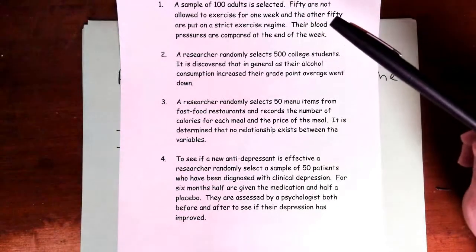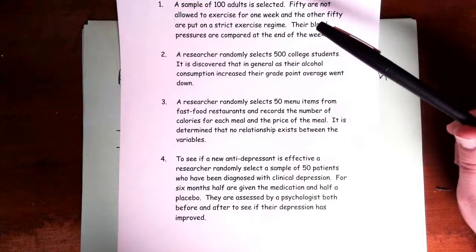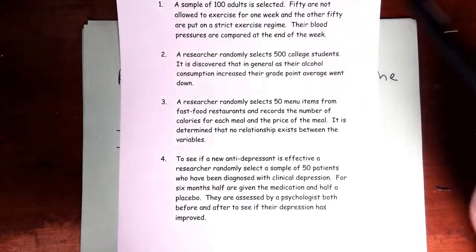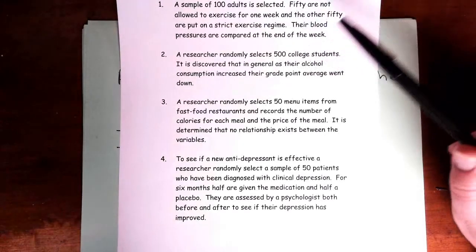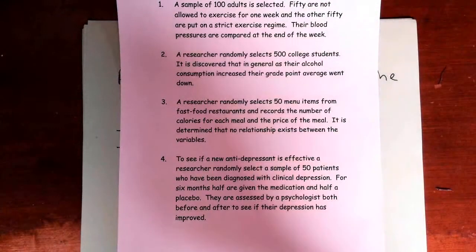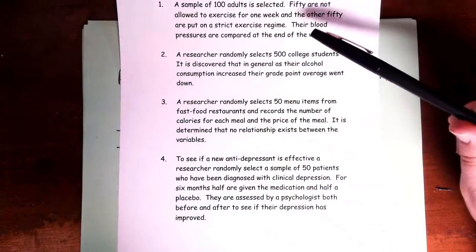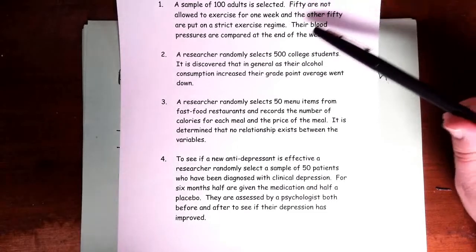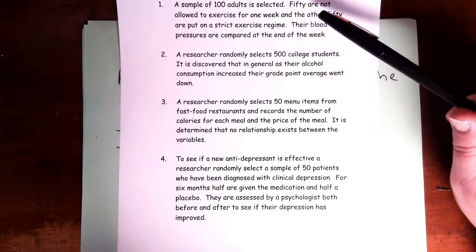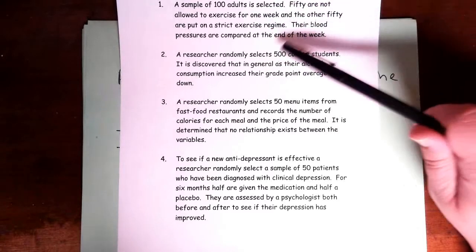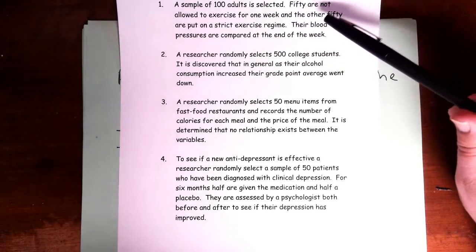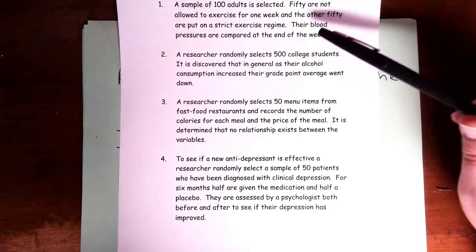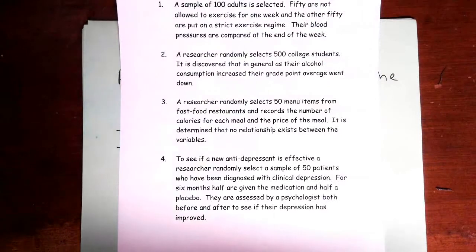Okay, so the independent variable is the thing that you want to show as the cause. So it's whether they exercise or not. So it's the exercise. The dependent variable is the thing you want to show as the effect. So that's going to be the blood pressures. Okay, so any confounding variables, well, this could be the amount of food or the type of food that they eat, the amount of sleep, maybe their stress level at work or at home, anything that might affect their blood pressures other than the amount of exercise they get.